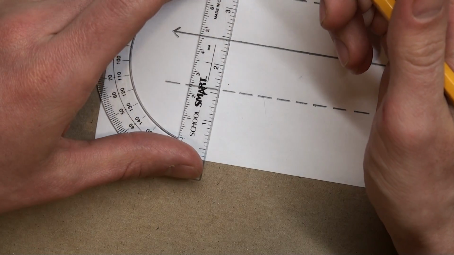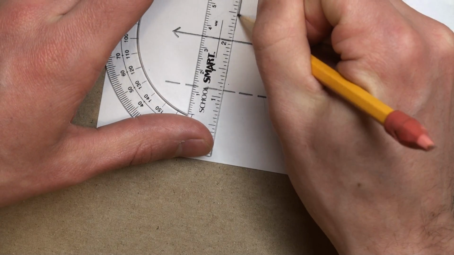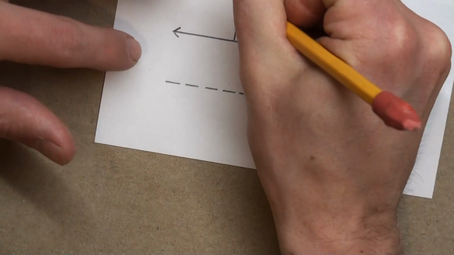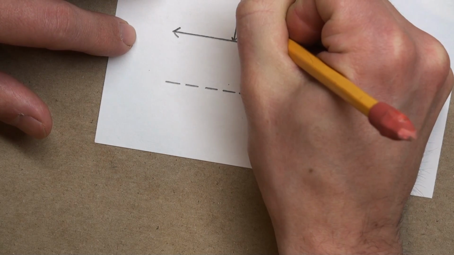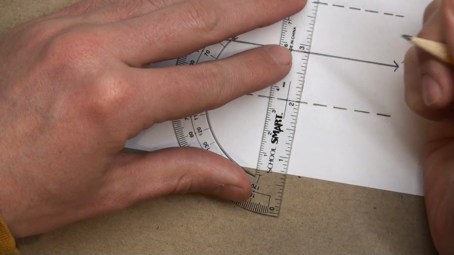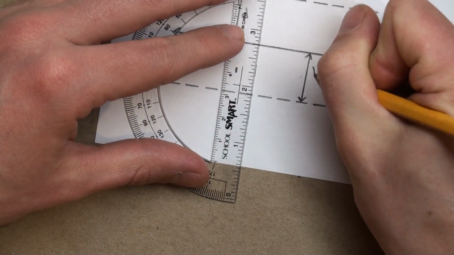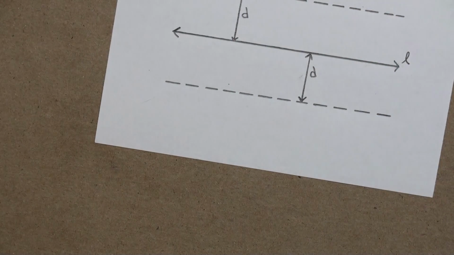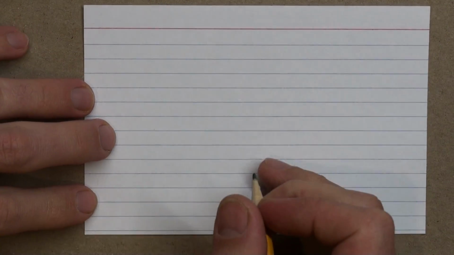This distance right here from here to here is D, and the distance to this bottom line is also D. So they're both the same distance away from line L. Now that's card 38, so we're on card 39, which is the third locus theorem.